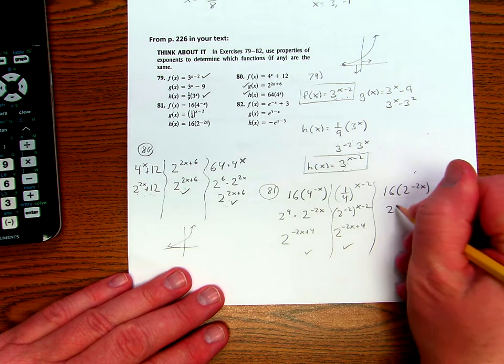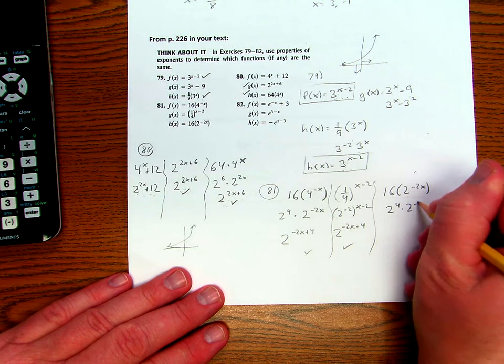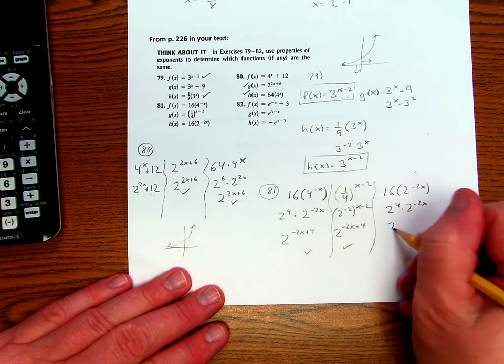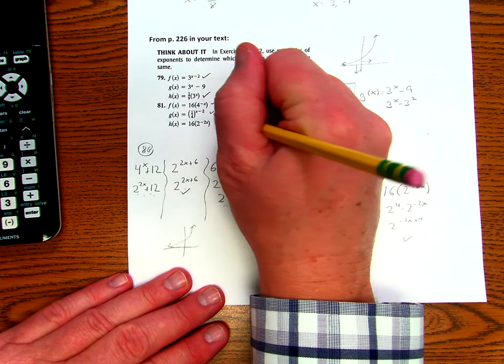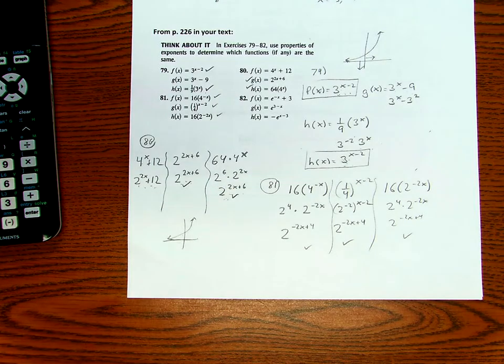This is 2 to the 4th times 2 to the negative 2x. That's 2 to the negative 2x plus 4. Turns out all three of them are the same. So 81, all three are the same function.